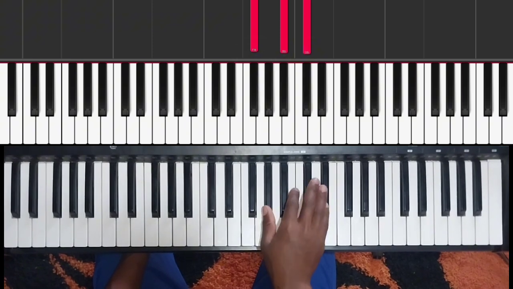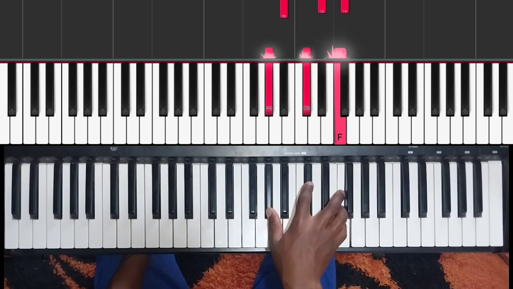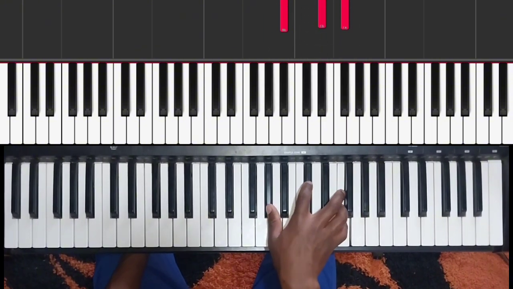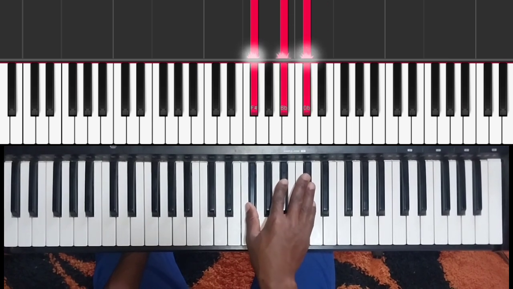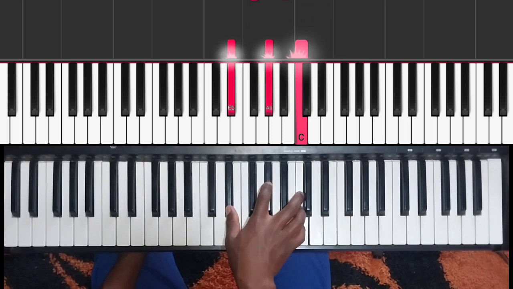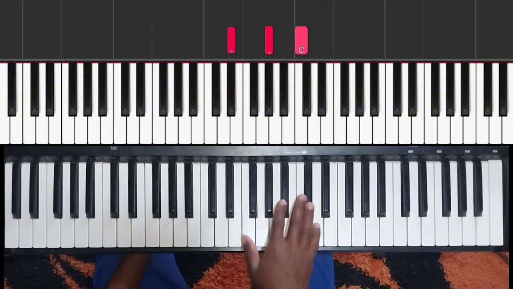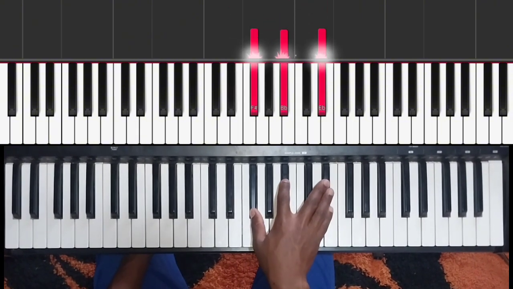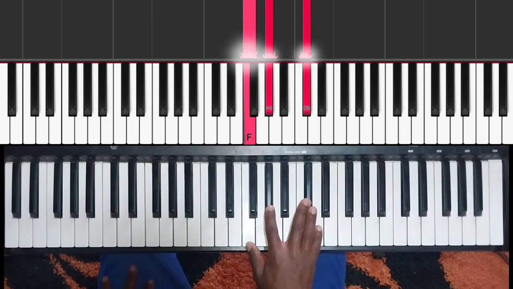And then, once again, repeat the same thing again. I need your touch. From here, and then once again. Right? So let's introduce the left hand.